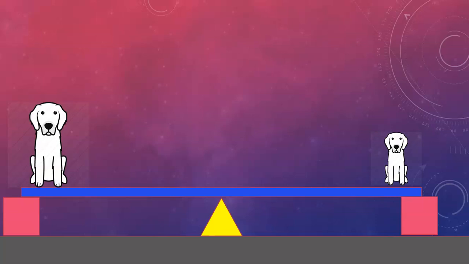Look carefully at this picture and think about these questions. Is this seesaw balanced? Yes or no? Yes, the seesaw is balanced. Neither side is up and neither side is down. But let's take a closer look and see what we notice about this picture. The first thing we notice is that there are two pink blocks, one on the left and one on the right. And these are propping up the seesaw, so it's stopping this side from sinking down or this side from sinking down.